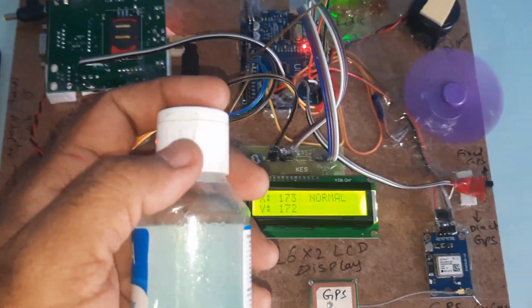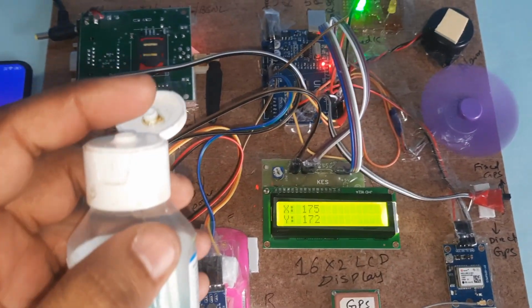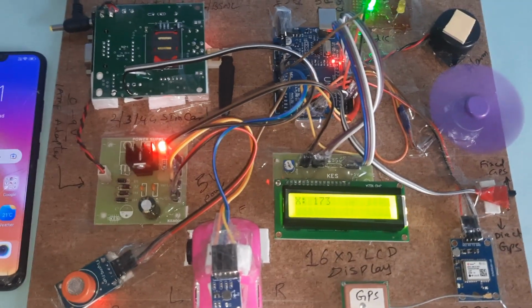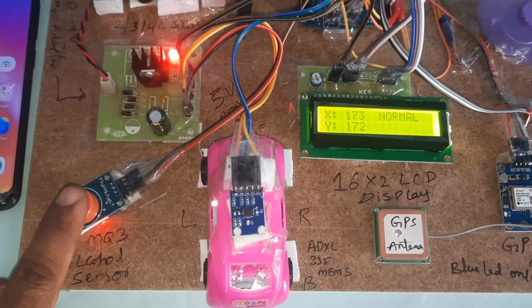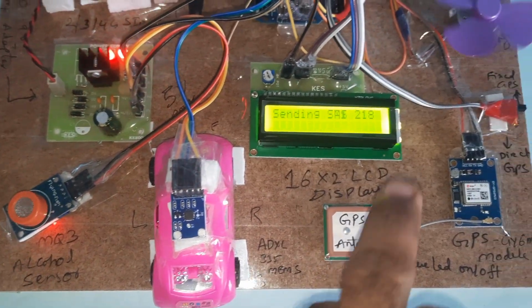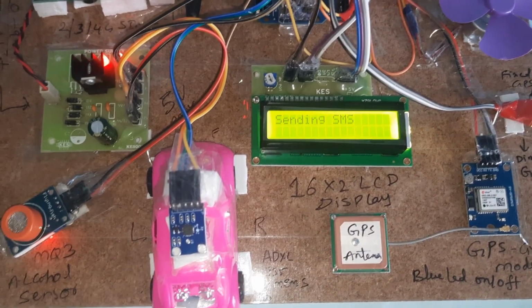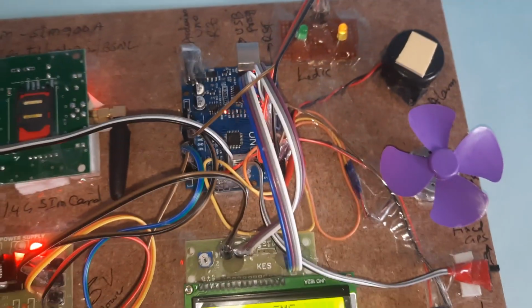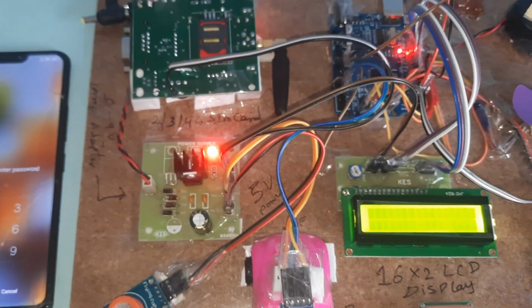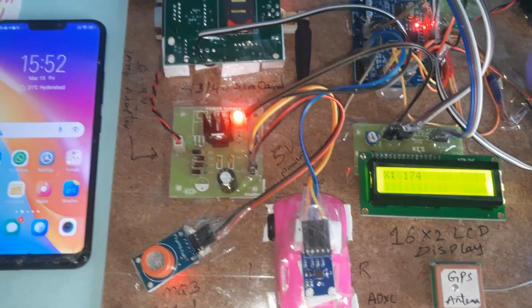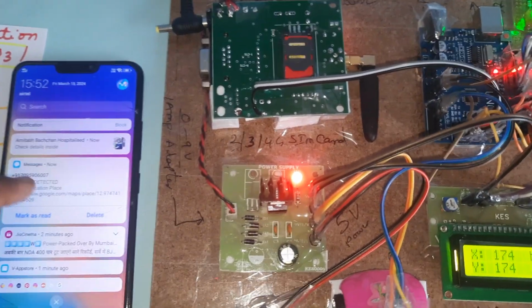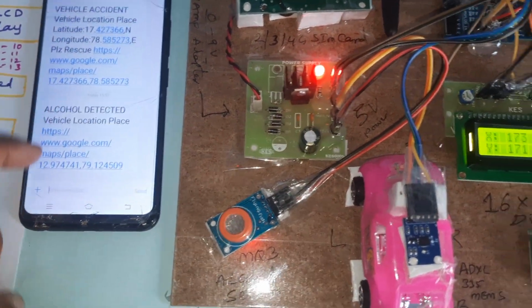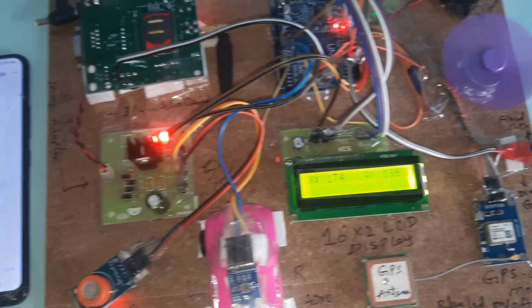Now I am taking the alcohol to the MQ3 alcohol sensor. It shows alcohol 218, above 200, and the set point is 200. So the orange LED is on, and the alarm is on. SMS came: alcohol detected, vehicle location, latitude point, longitude point.